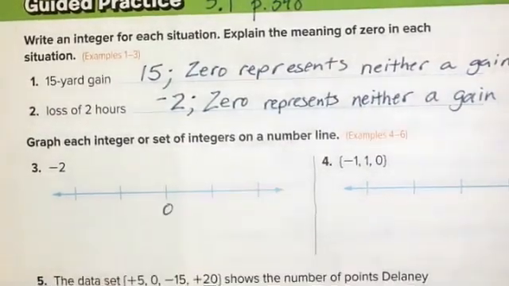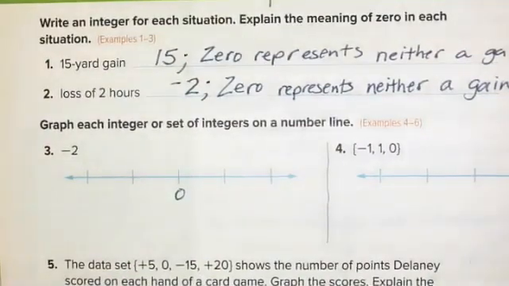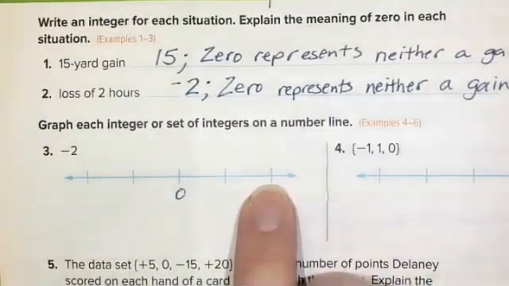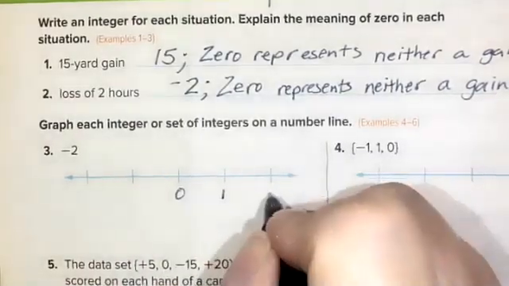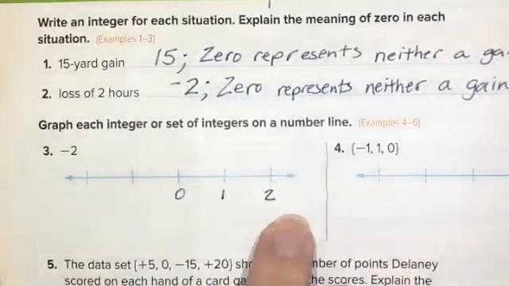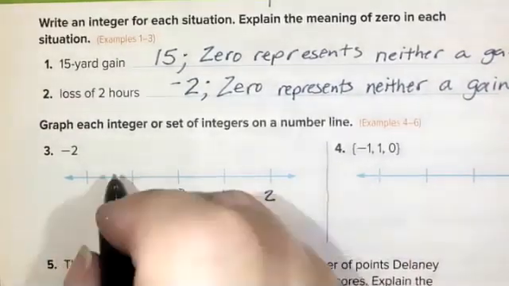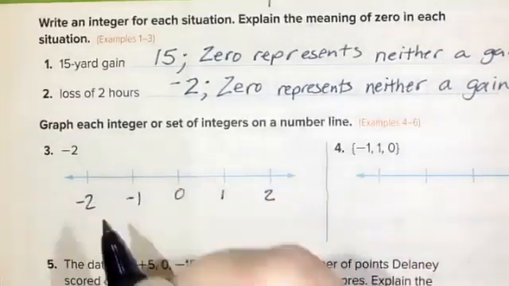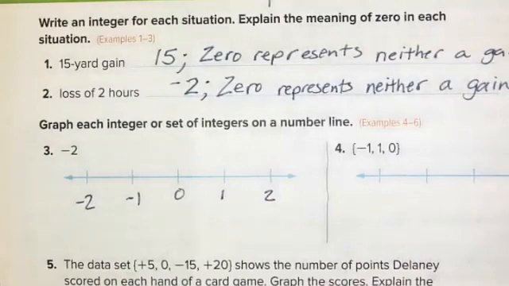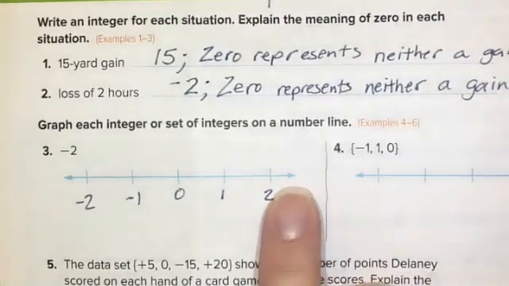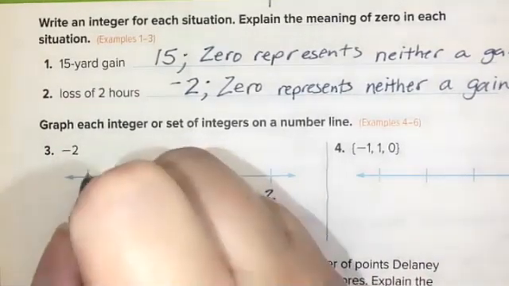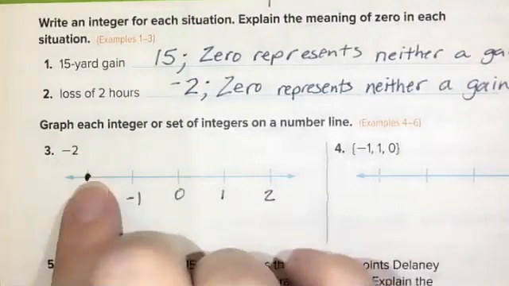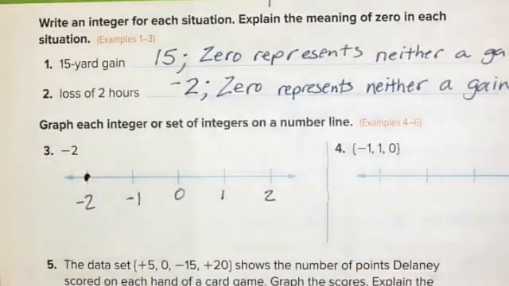Sometimes I might need to shift the 0 over if I have a lower negative number. So 0, 1, and 2 to the right, -1 and -2 move to the left. And notice that number lines always have to have the arrows at the end because this represents that the number line goes on infinitely. So we'll go to the -2 and we plot a point at -2.